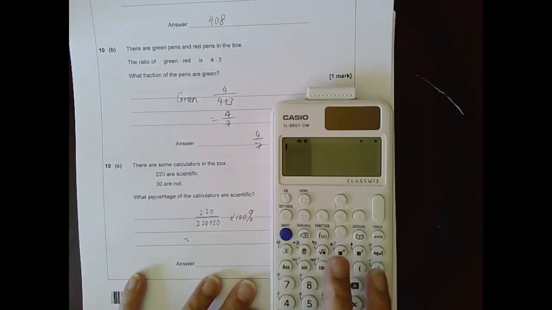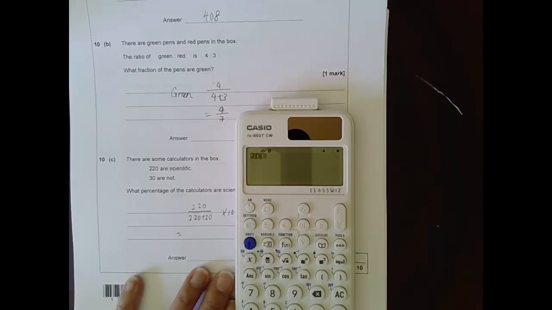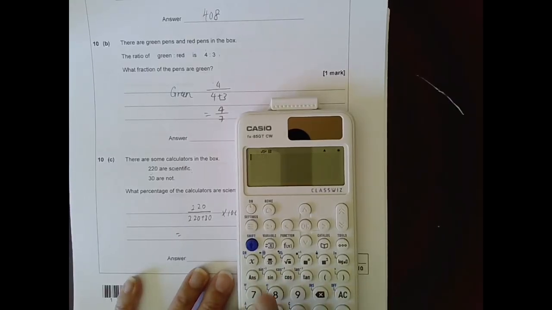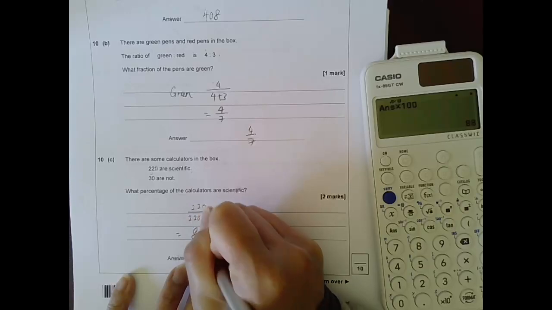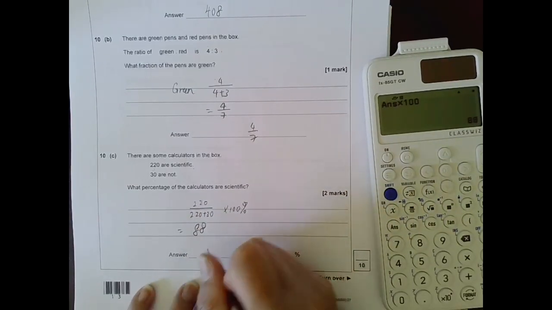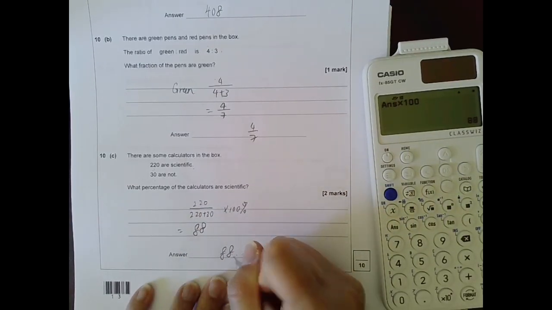So we're using our calculator here again. Careful with the calculator. 220 plus 220 plus 30. And then multiply by 100, and I should get a decimal, 88%. All right, another straightforward 5 points.